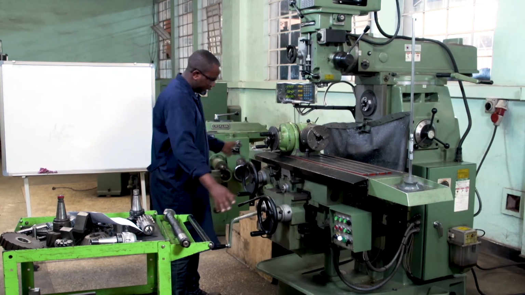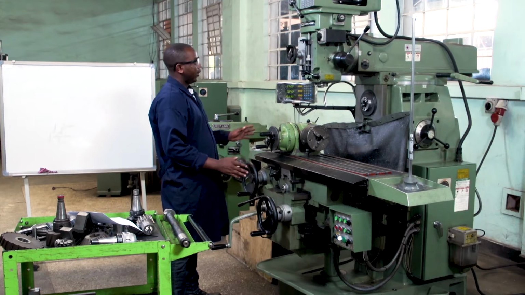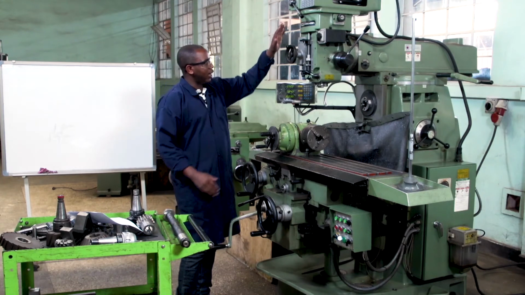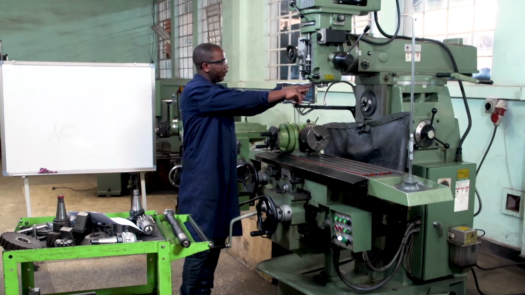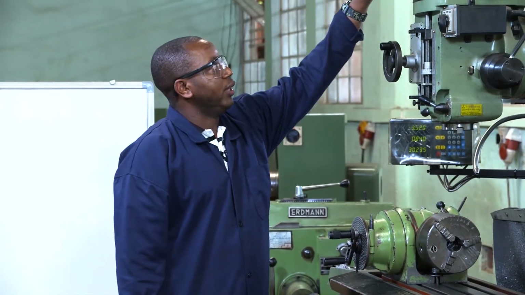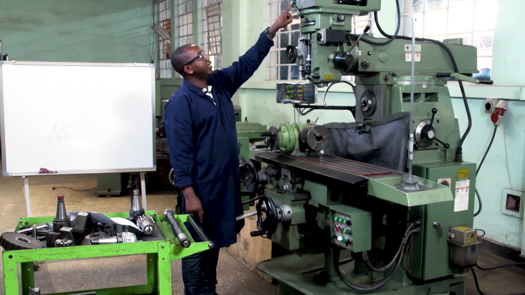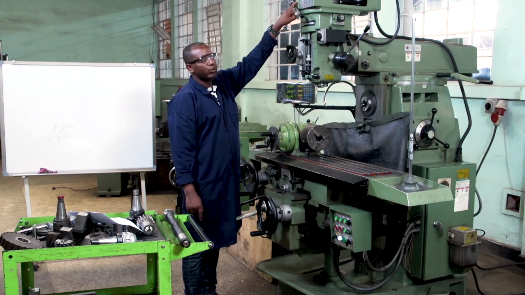So after mastering the motion of this milling machine table, it's better also to master how to deal with the vertical milling axis. So here we have the lever for switching on and off and the neutral zone.